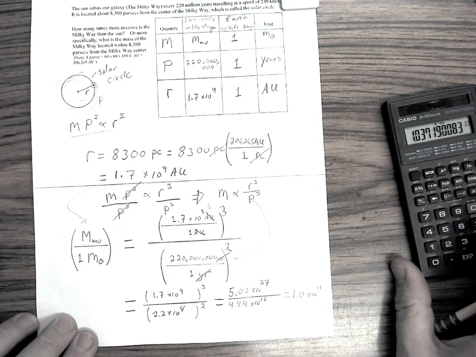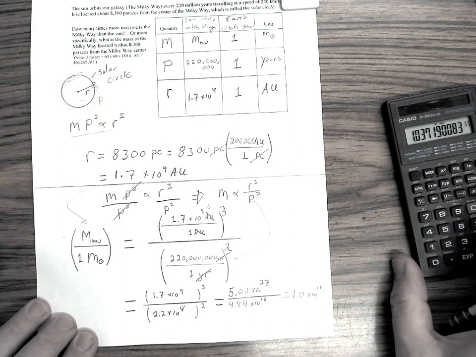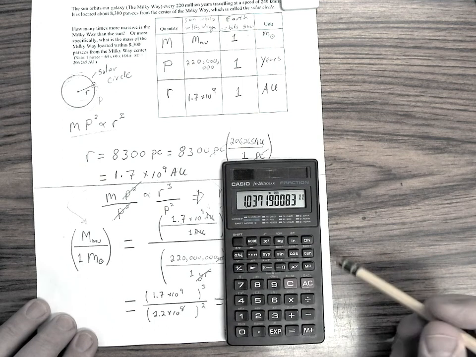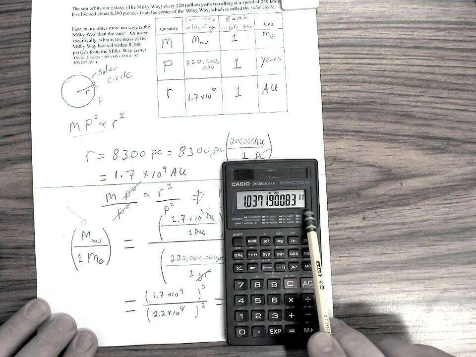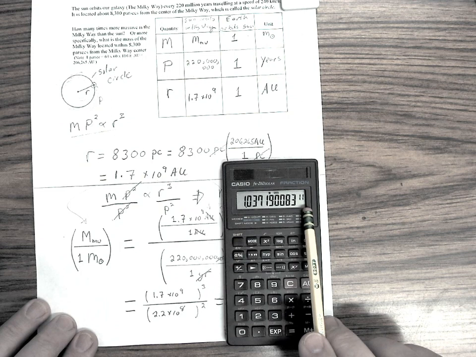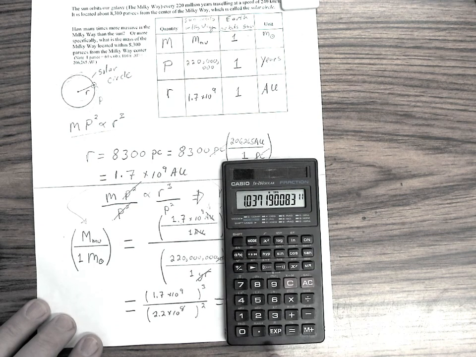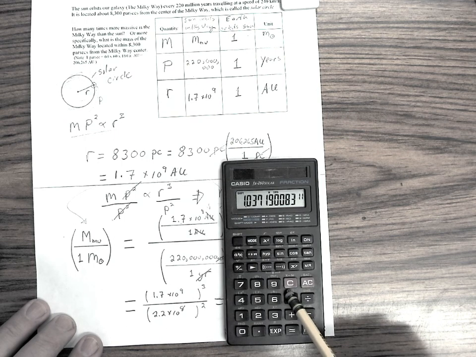Now, what does 10 to the 11th mean? If I was going to do this in actual numbers with words, I don't know what 10 to the 11th necessarily is. So I'm going to say, you see these E and G keys down here? I'm going to shift that.